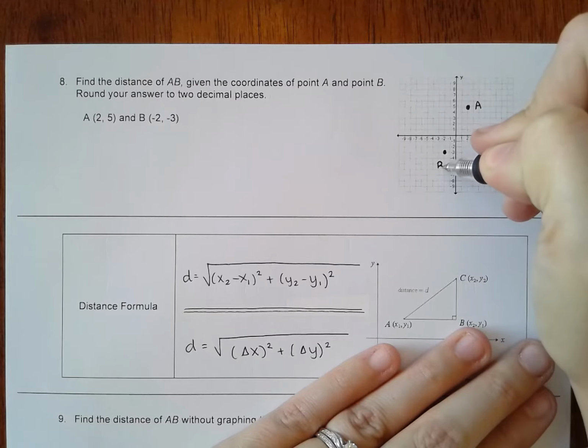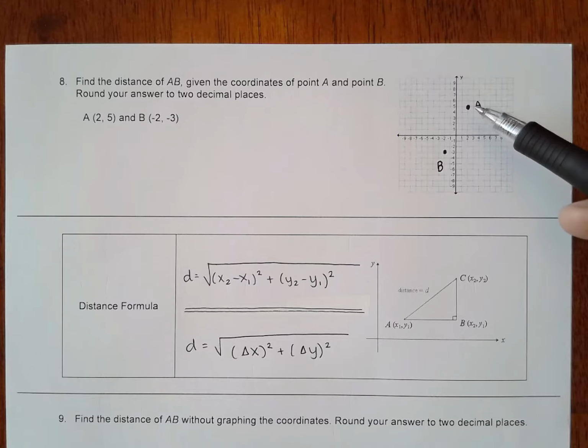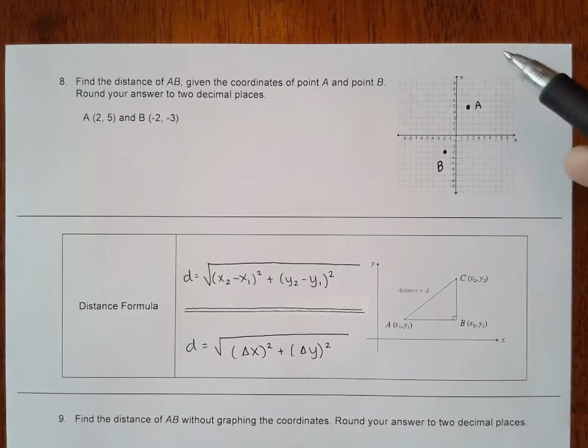Anytime you have 2 points that are horizontal or vertical from each other, you don't have to use the distance formula to figure out how long the segment is. You can just count the boxes. But when they're on a diagonal like this, you can't just count the boxes. So this question is an introduction to the distance formula.